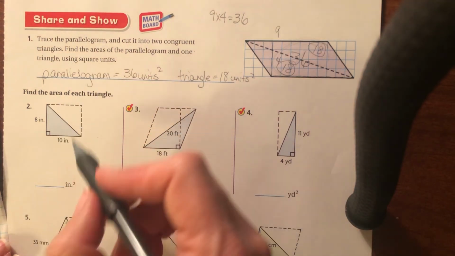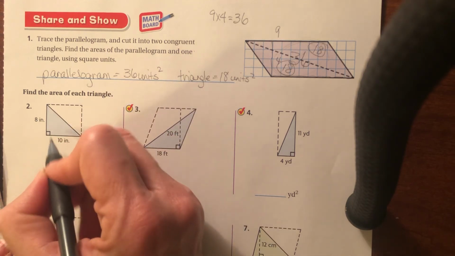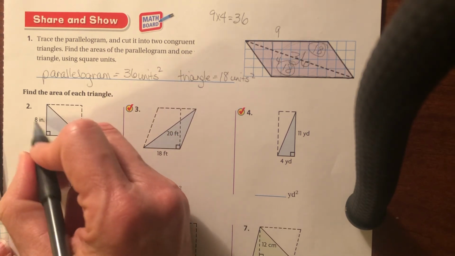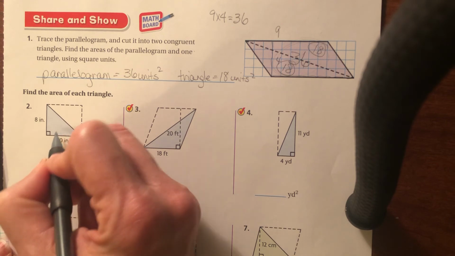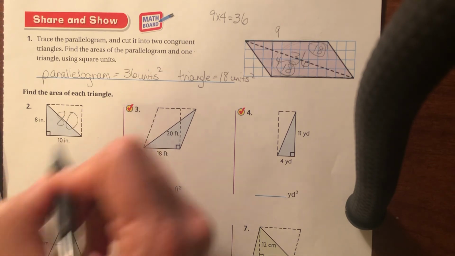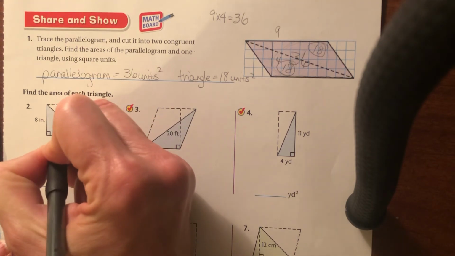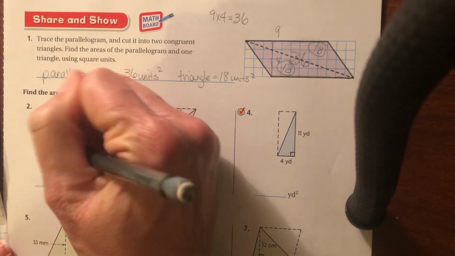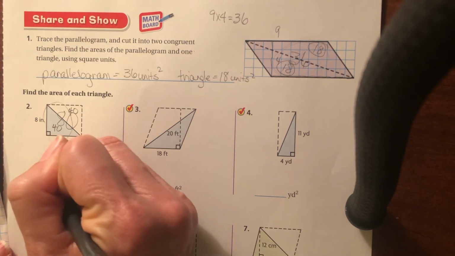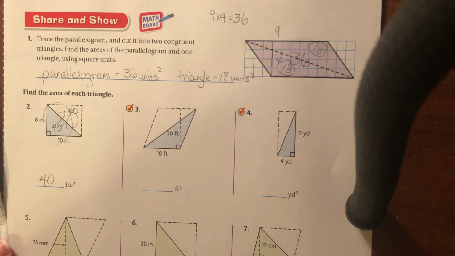Do the same thing here. 8 times 10 is 80. So this whole thing is 80. Half of it is the triangle, 40 inches squared, and so on.